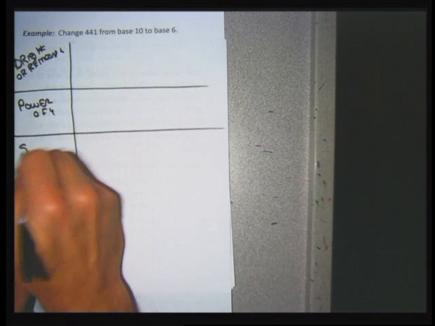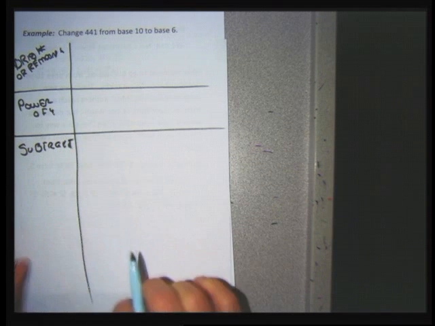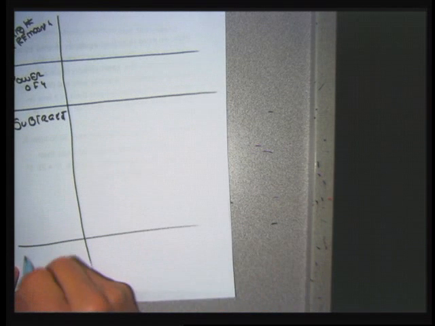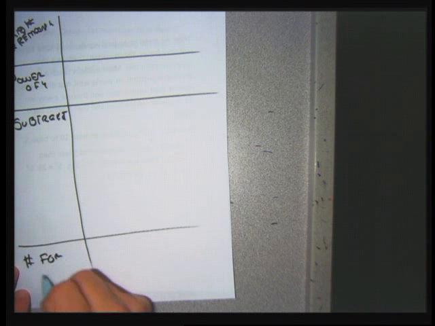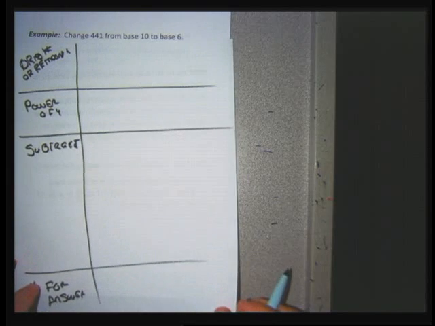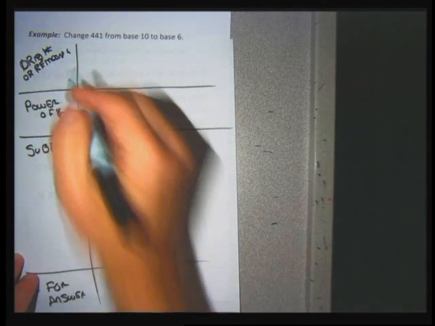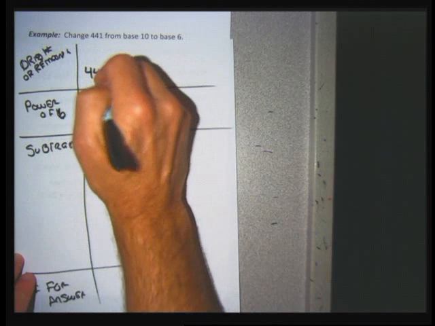And then some room to subtract, and then a number for my answer. So the original number is 441, and I'm changing to base 6, so I should say power of 6 here. All those 4's got me flustered apparently.